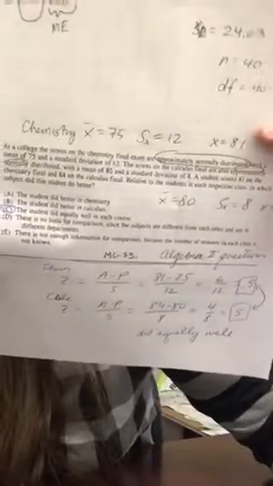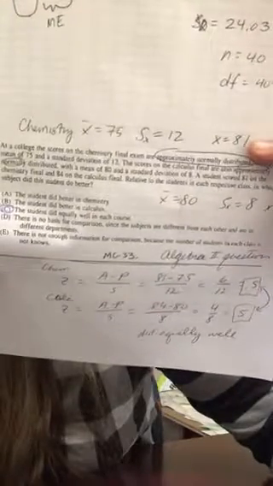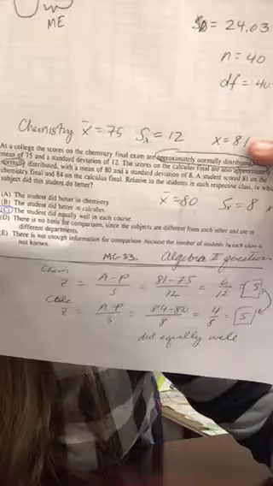Next question. This is an Algebra 2 question. So hopefully you remember how to do it. If not, let's jog your memory. We get a mean, a standard deviation, and an actual value on the chemistry exam. And then on the calculus exam, we get a mean, a standard deviation, and an actual value. So we use the formula from AP statistics.